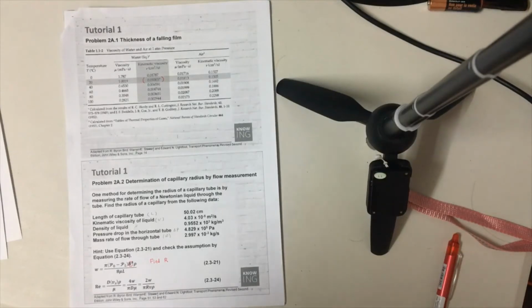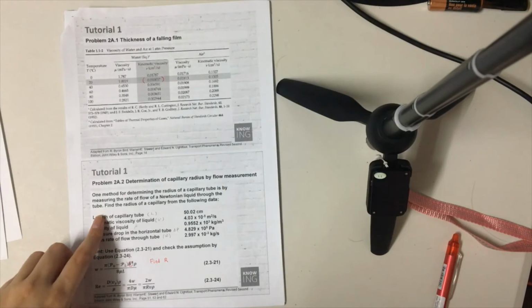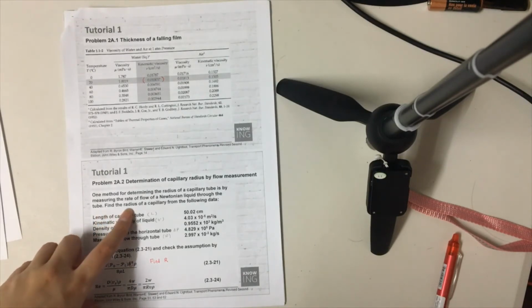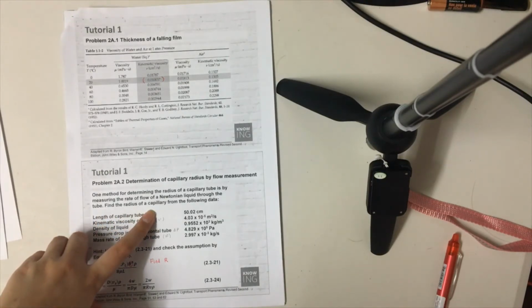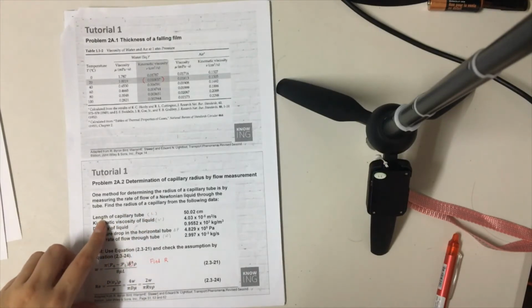Okay, so for the second problem, determine the capillary radius by flow measurement. One method for determining the radius of a capillary tube is by measuring the rate of flow of a Newtonian liquid through the tube. Find the radius of a capillary from the following data. Okay, so we are given this data.